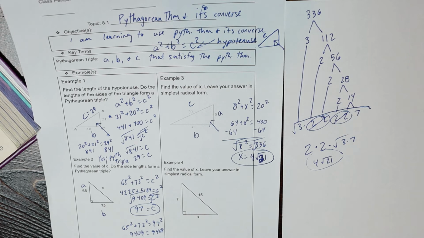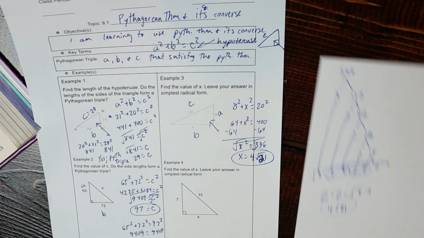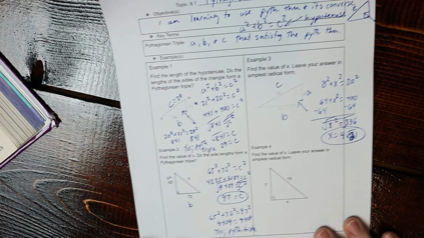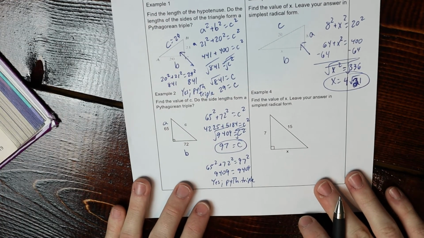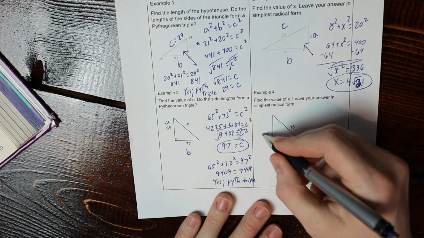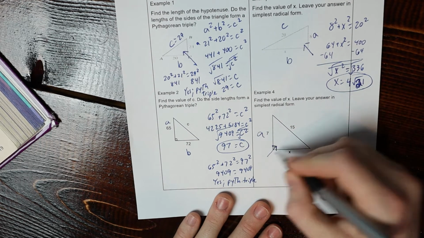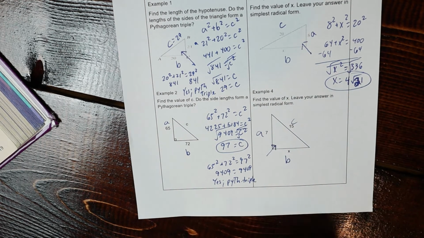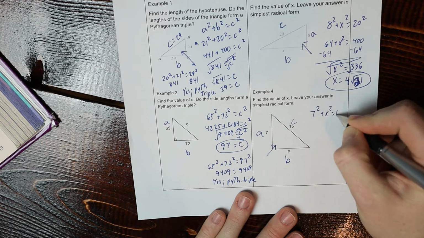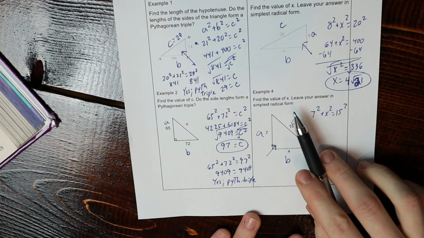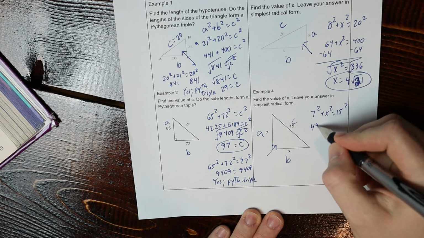Example number 4 says find the value of x. Leave your answers in simplest radical form. So we're just going to repeat the process that we were just doing. A and B are interchangeable, but C has to be 15. So we're going to do 7 squared plus x squared equals 15 squared. Again, simplest radical form, so no decimals here.